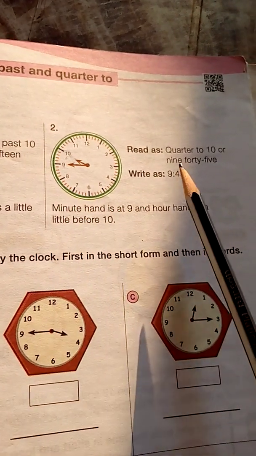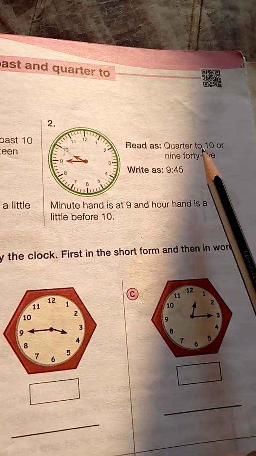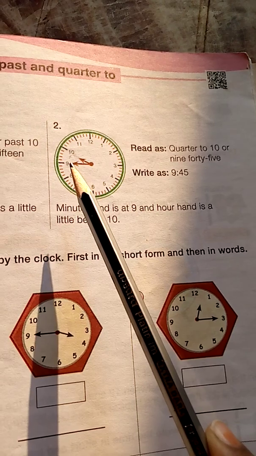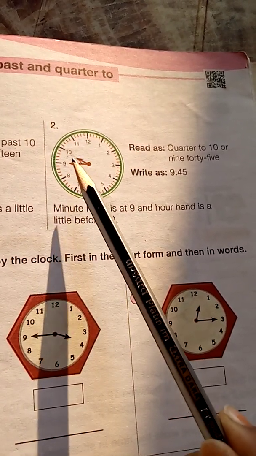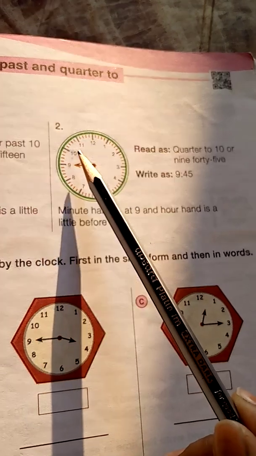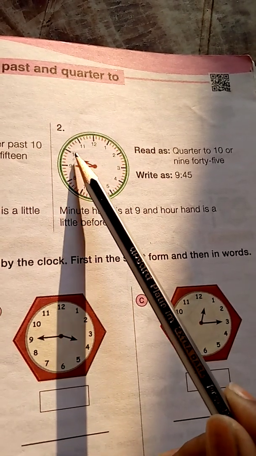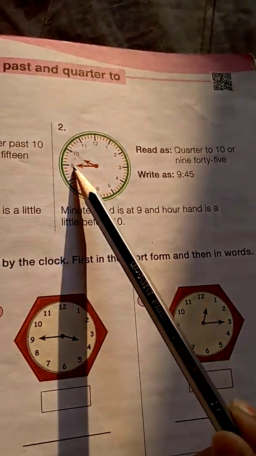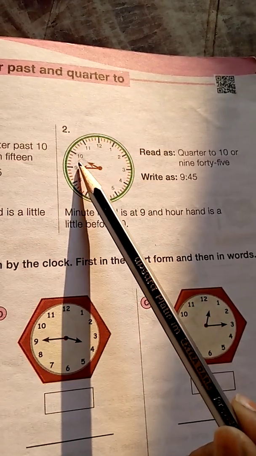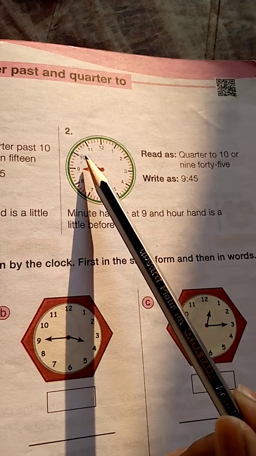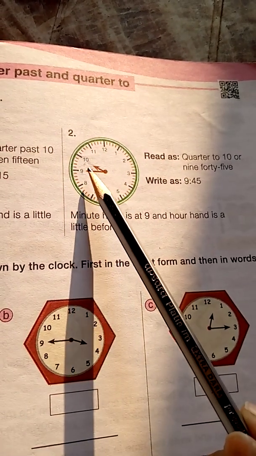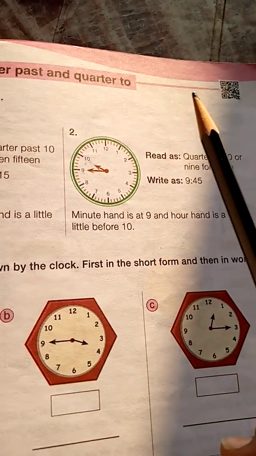See here, we write it as quarter to 10, or 9:45. As I told you, when the hand is between two numbers, the first one is considered. Either you write 9:45 or you write quarter to 10. Is it simple now, children?